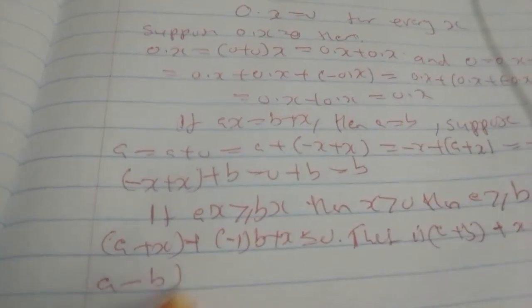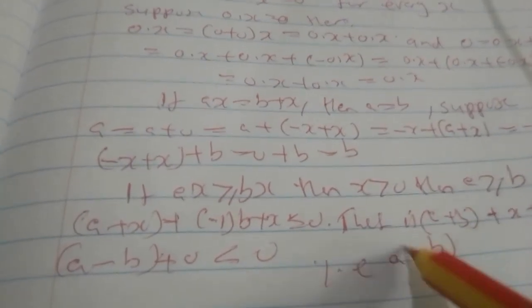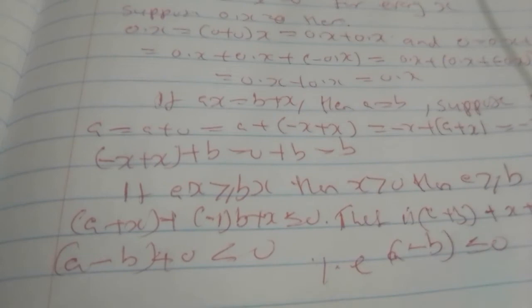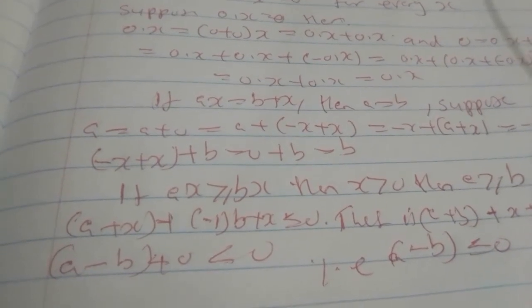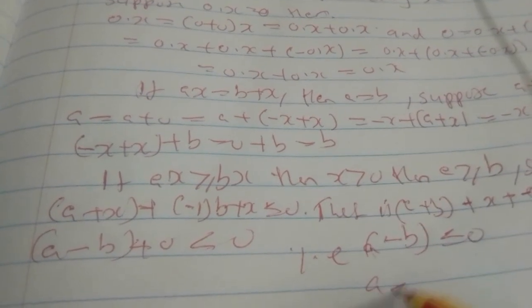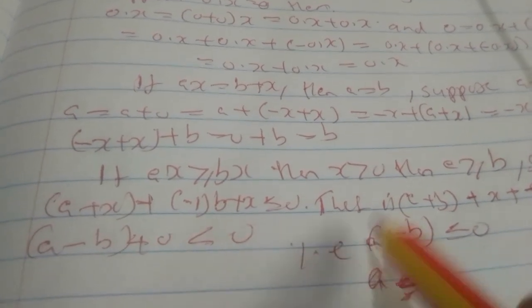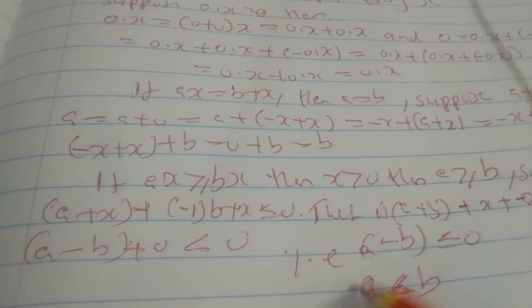So after that we can create something here. We say a minus b plus 0 is less than 0. So we can say a minus b less than 0. And b both sides, so we have a less than b. Sorry, we have a and b both sides, so we have a is less than or equal to b. So we have proved that one.